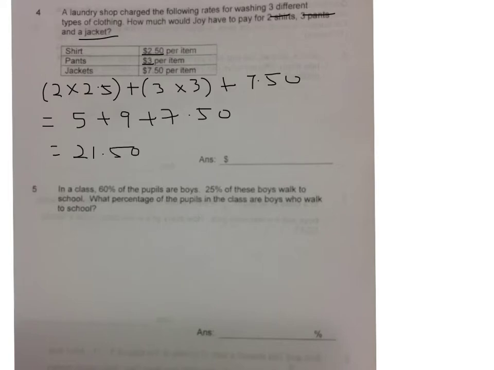Okay, plus 3 pants. Pants, 3 times, this is $3. Okay, plus a jacket. So a jacket is just $7.50. Okay, so if you open it up, this is actually $5 plus $9 plus $7.50. Okay, and we should get $21.50. So the final answer is $21.50 for question 4.